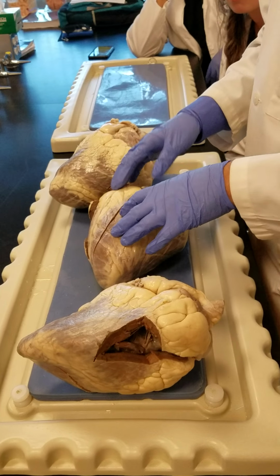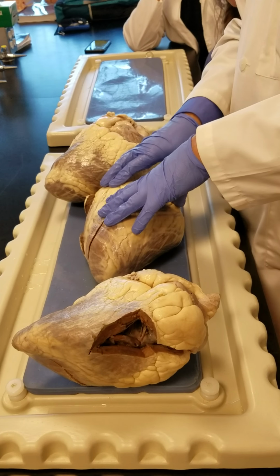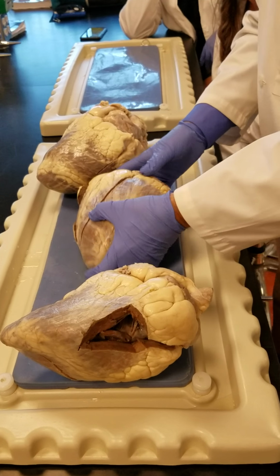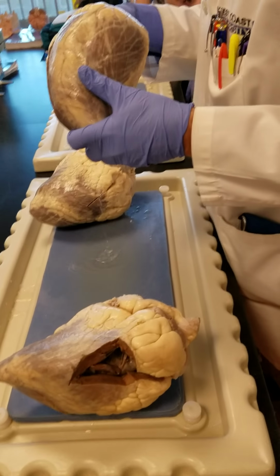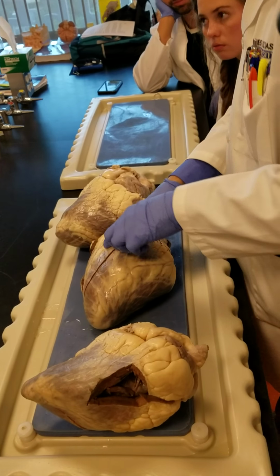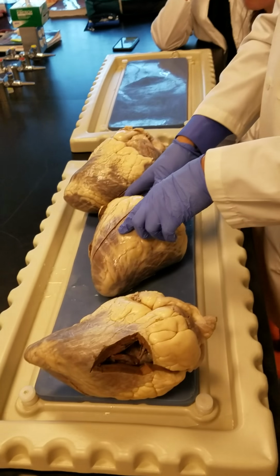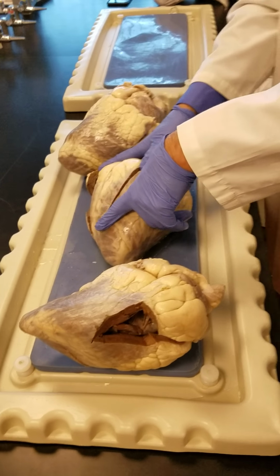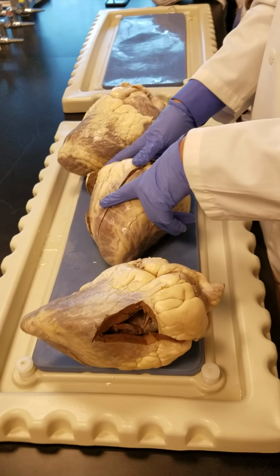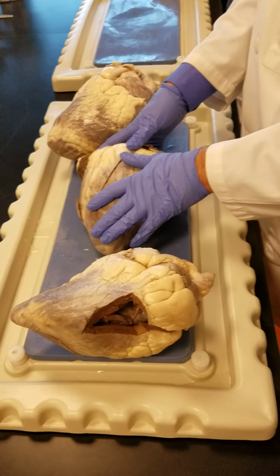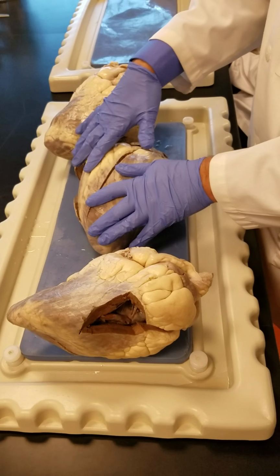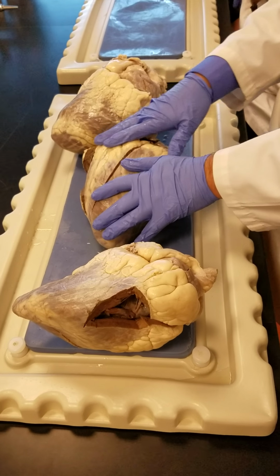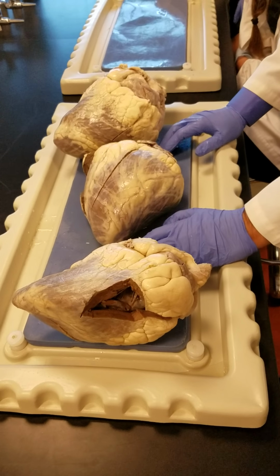Now, what else is important to identify the anterior from the posterior surface? The apex of the heart. Remember, this is the normal position, so the apex of the heart has to be to the left of the interventricular sulcus. Now, the importance of the interventricular sulcus doesn't stop here.